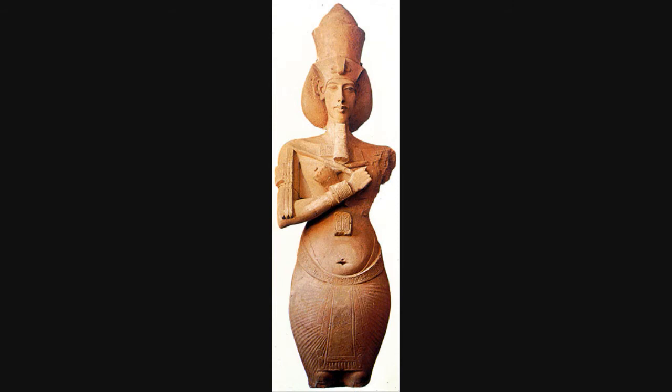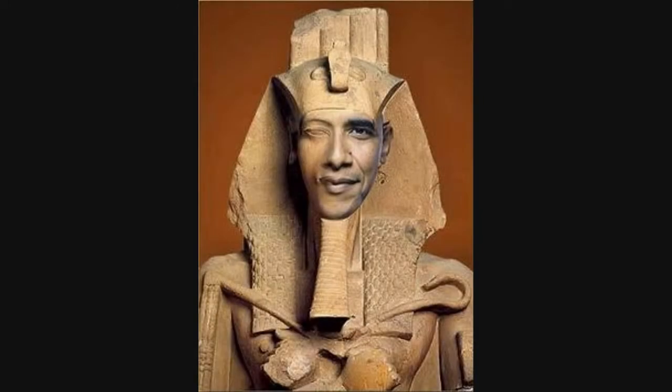Some scholars think Akhenaten suffered from a genetic disorder to cause his body to look that way. It should also be noted that he looks a lot like President Obama.